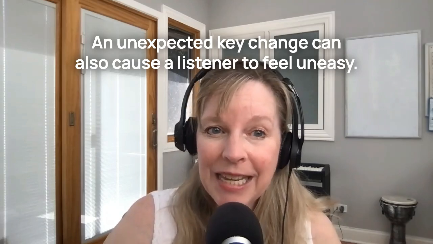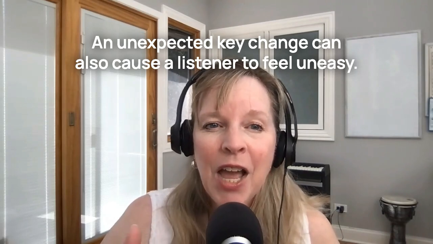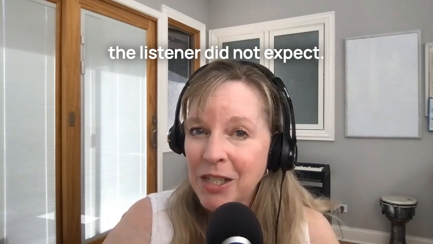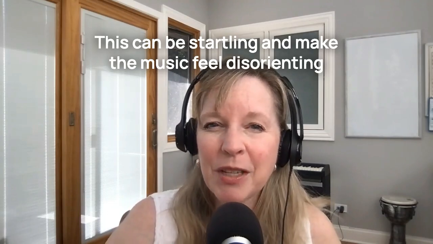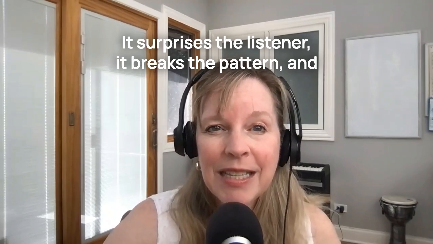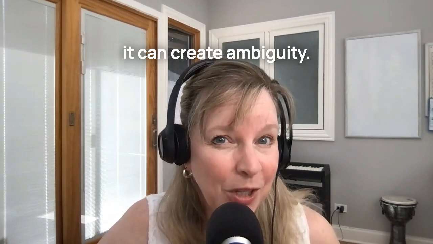An unexpected key change can also cause a listener to feel uneasy. This is when the music shifts to a new key in a way that the listener did not expect. This can be startling and make the music feel disorienting or even frightening. It surprises the listener, it breaks the pattern, and it can create ambiguity.